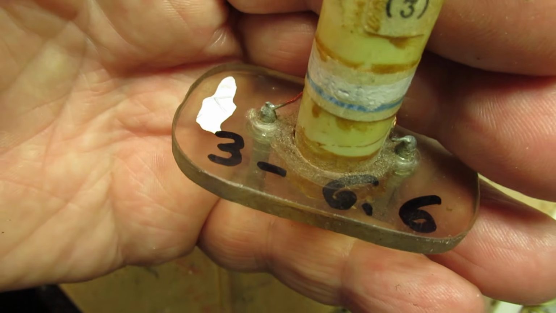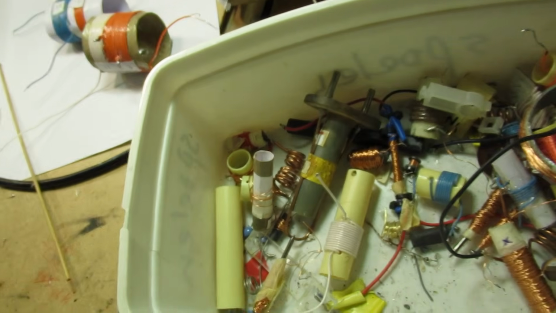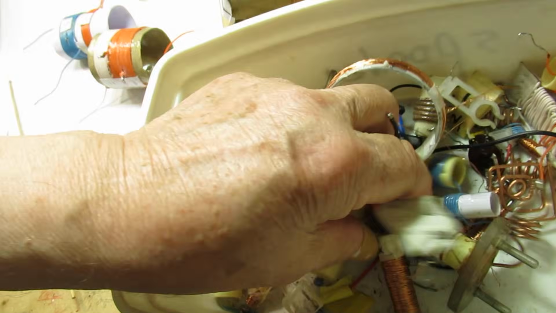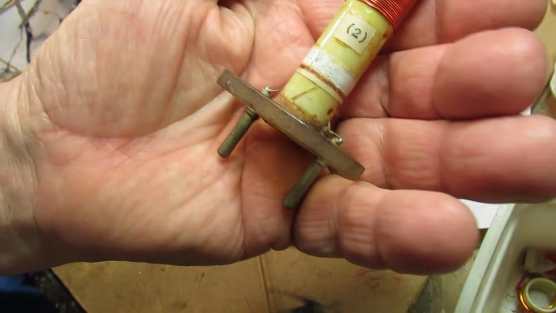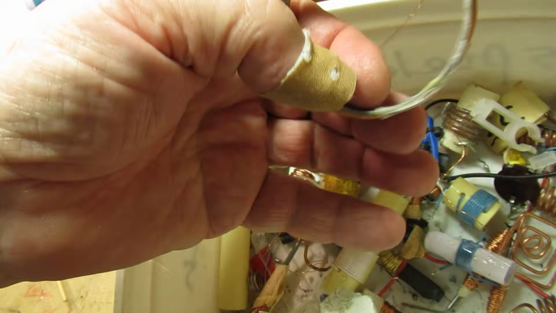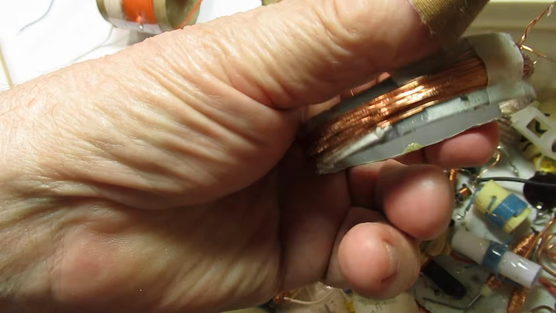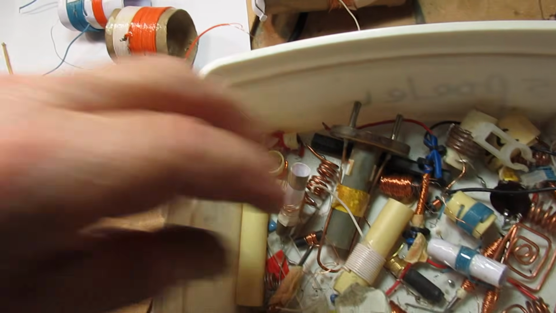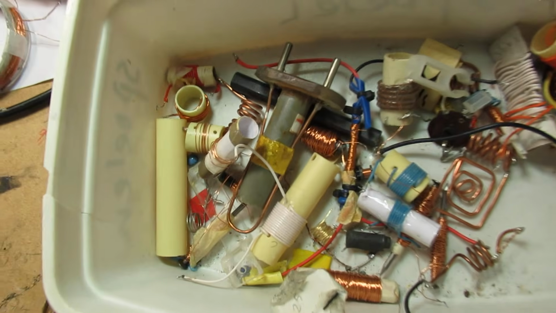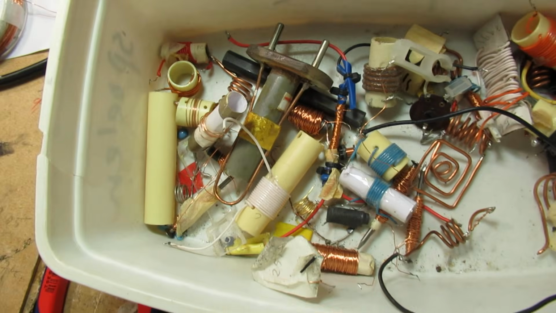So here, 3 up to 6.6 megahertz. And here, well, anyway, the big bunch, this is also an interesting coil. Look at this big box with everything.